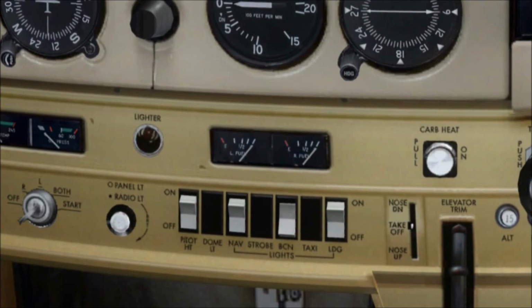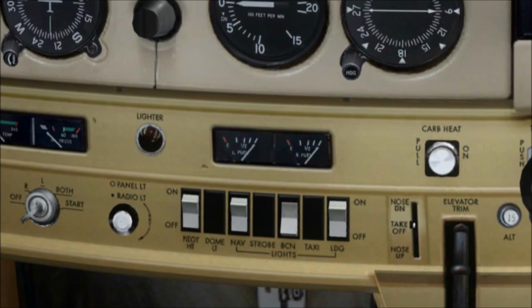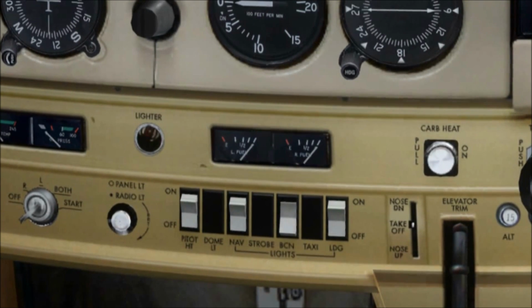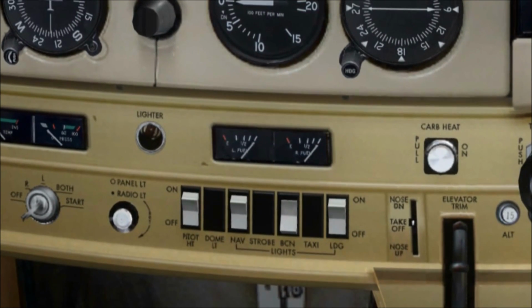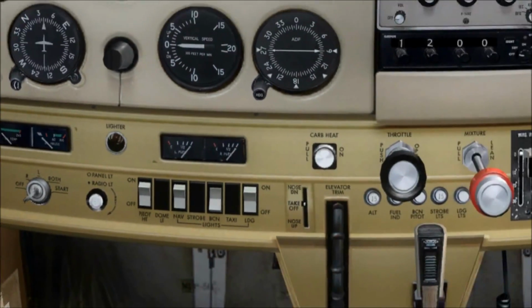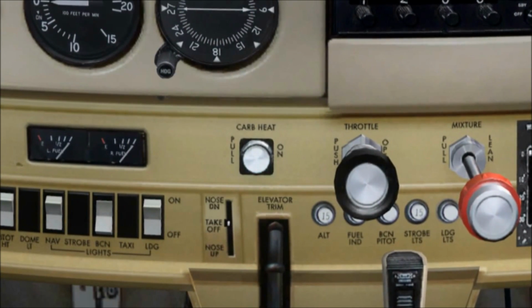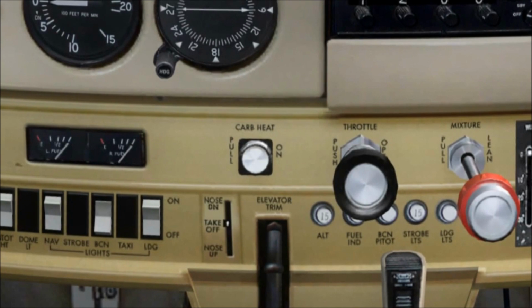Now, one thing I should say at this time is to never trust these. Always do your fuel planning manually. These are for verification purposes only. Carb heat is located here, and we'll actually talk about that a bit later as well.